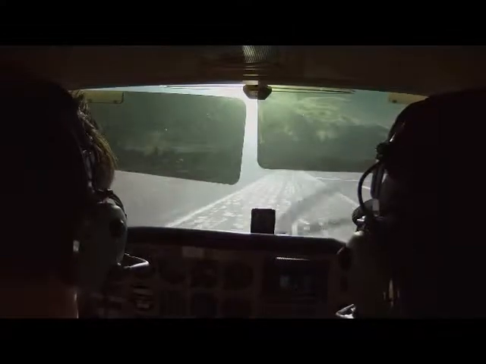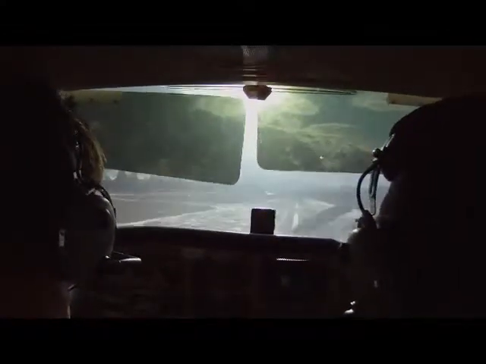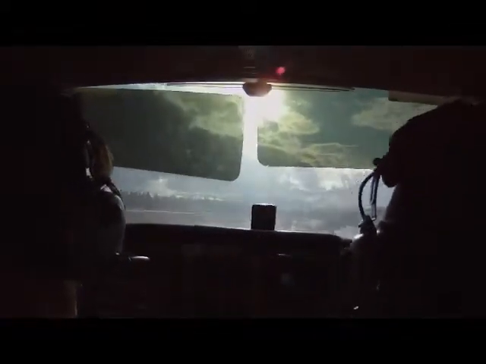Now bring up the power just about 100 RPM. A little bit less, a little less, a little less. Right like that. I'll hold us off. Hold us off.